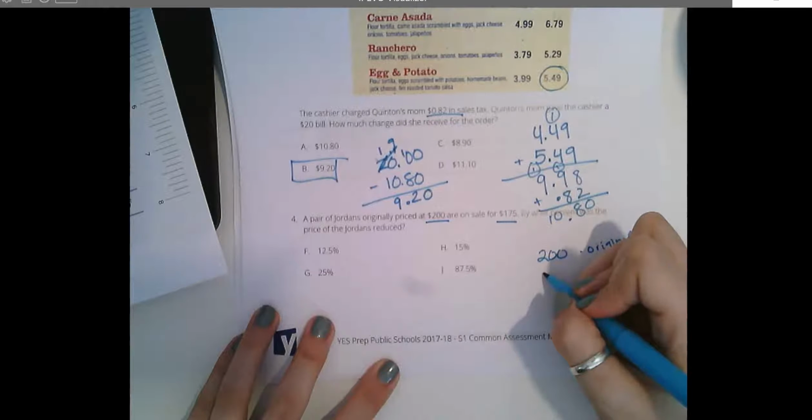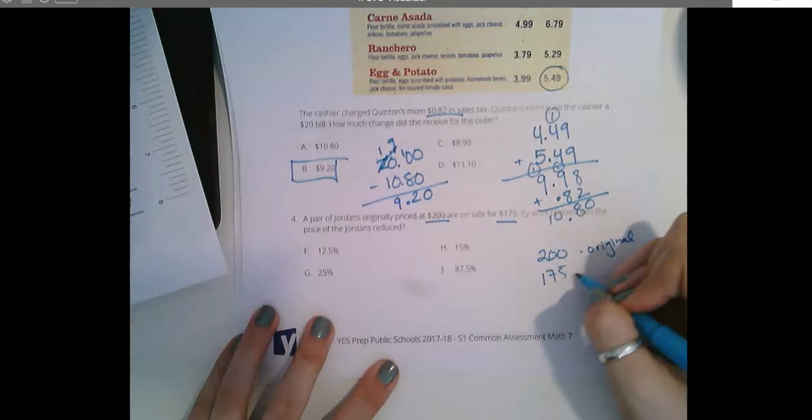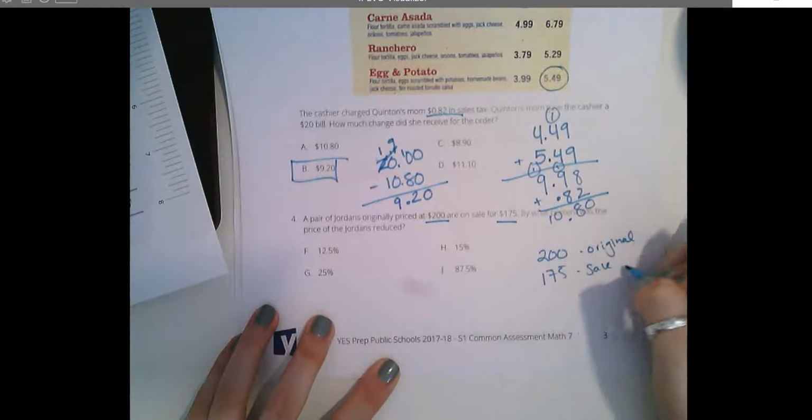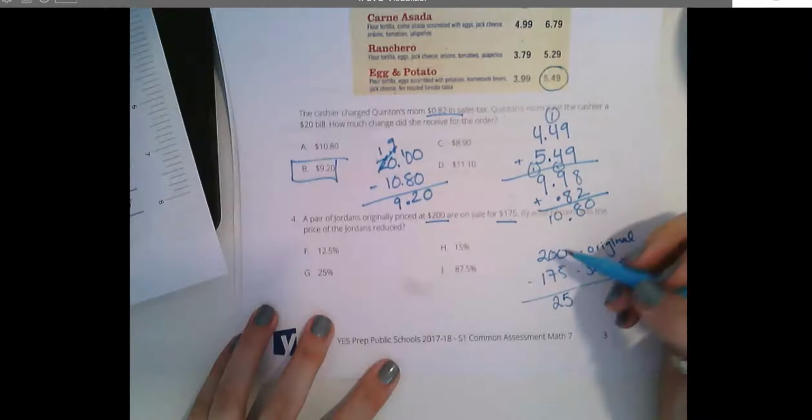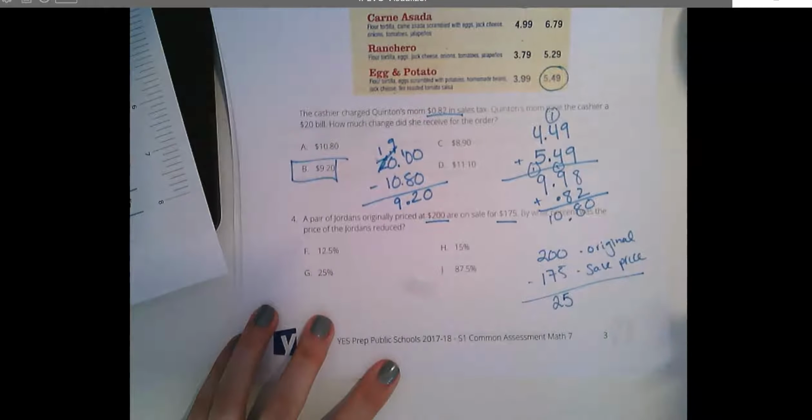It went down to $175. I can tell that that is $25 off, because if I added 175 plus 25, it'd get me back to 200. So I want to figure out what percentage that is.